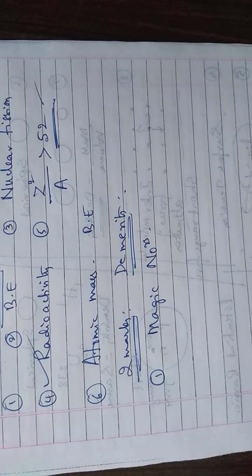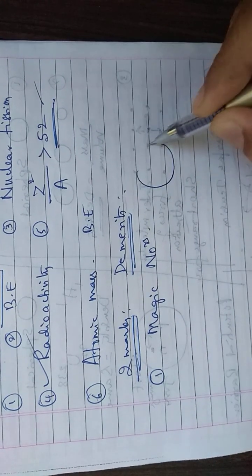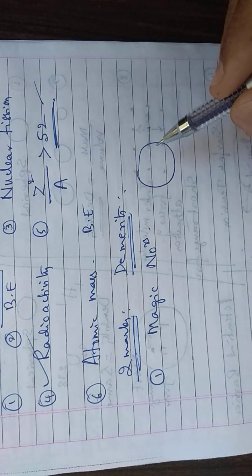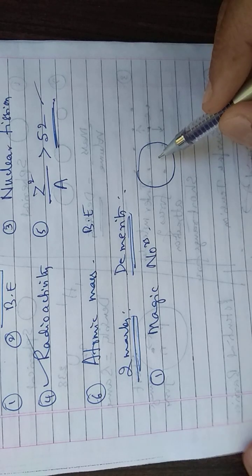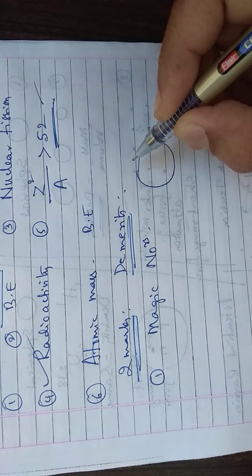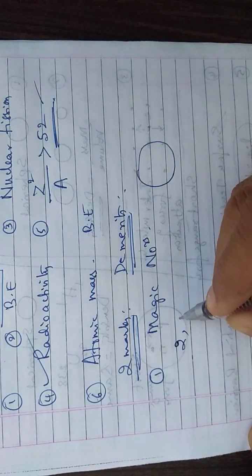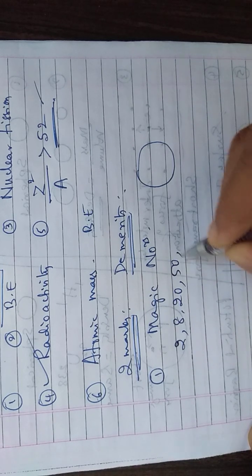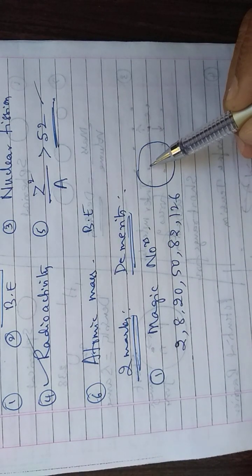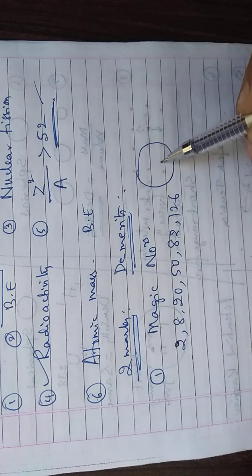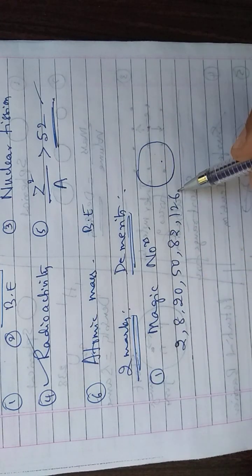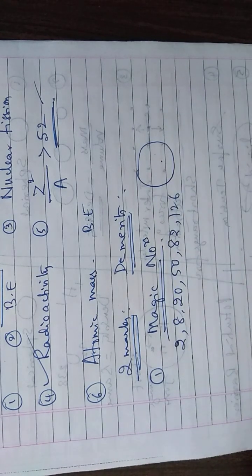Magic number means I can consider the proton number and neutron number present inside the nucleus. If the proton number, or the neutron number, or the total of protons and neutrons, is equal to particular numbers like 2, 8, 20, 50, 82, 126, such a nucleus is said to be more stable.